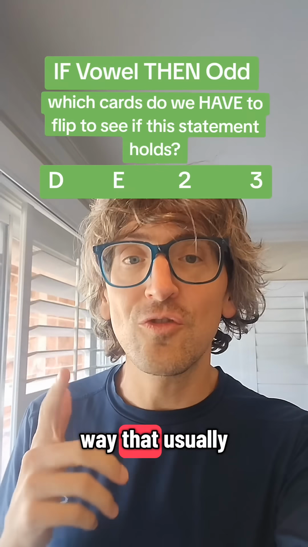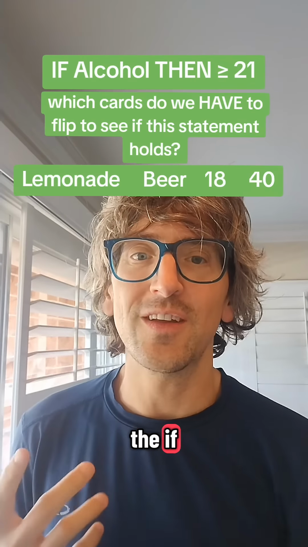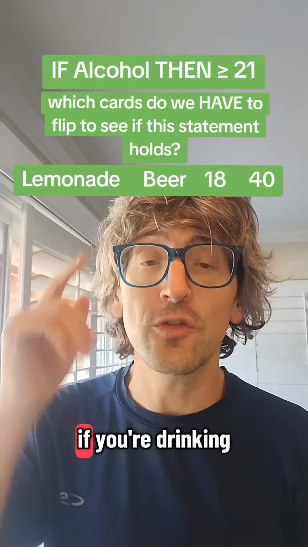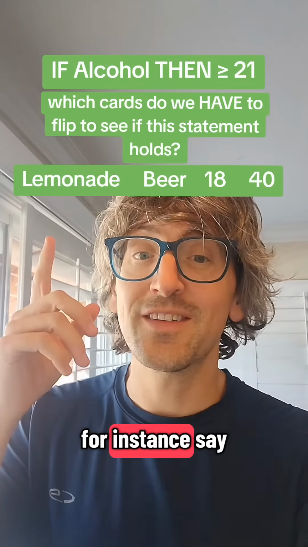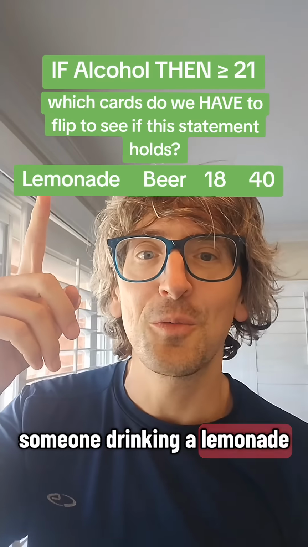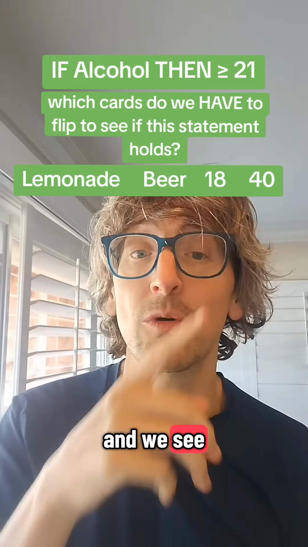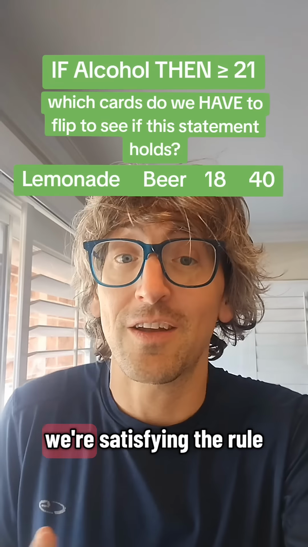In fact, the way that usually unlocks this for people, and it worked with my students as well, is to change the if-then statement to some other thing that might sometimes be in question. For instance, if you're drinking alcohol, then you need to be at least 21 years old. For instance, say we're checking this if-then statement and we see someone drinking a lemonade, we see someone drinking a beer, we see someone who's 18 years old, and we see someone who's 40 years old. Who would we have to check to make sure we're satisfying the rule?